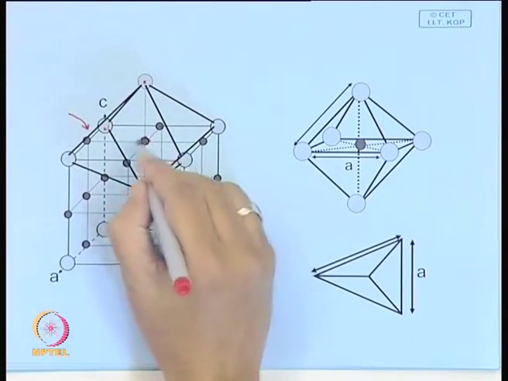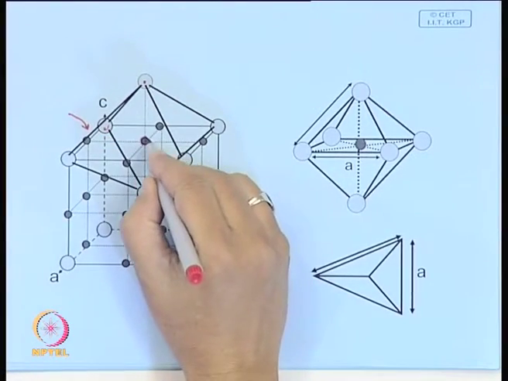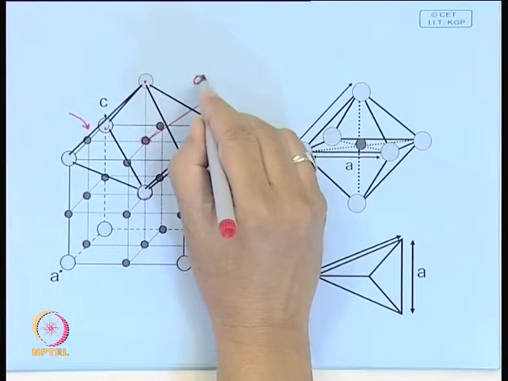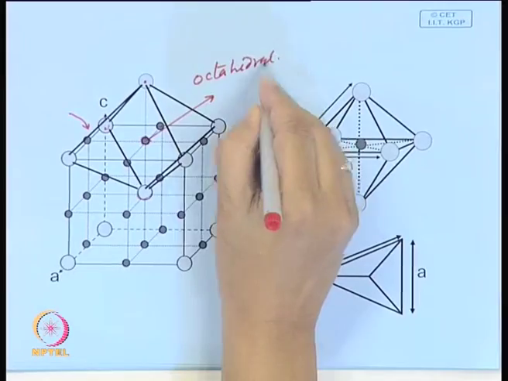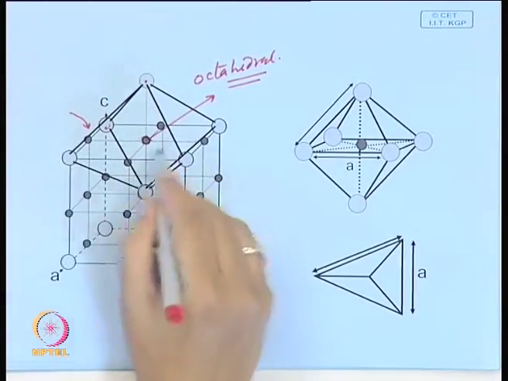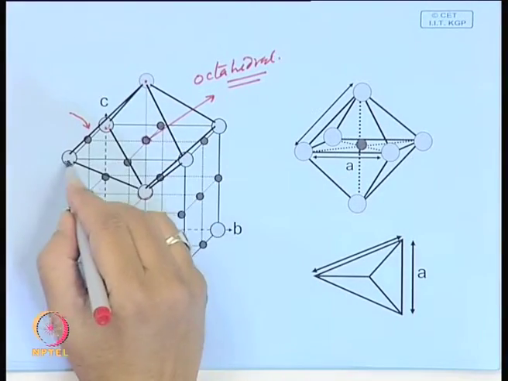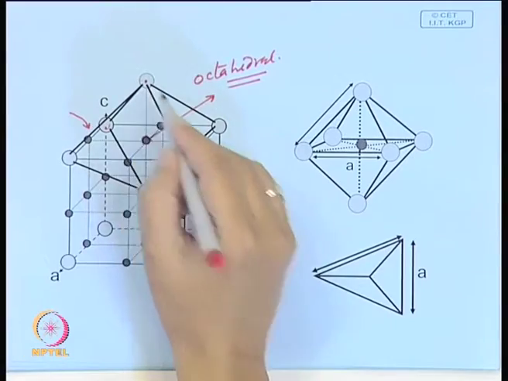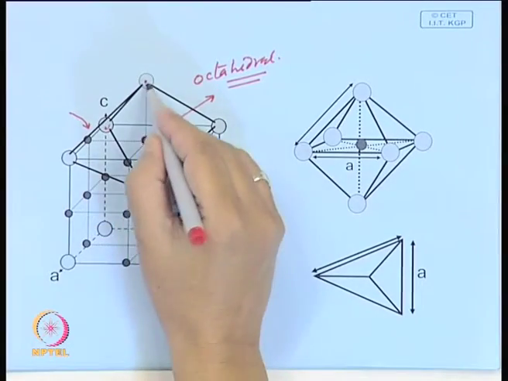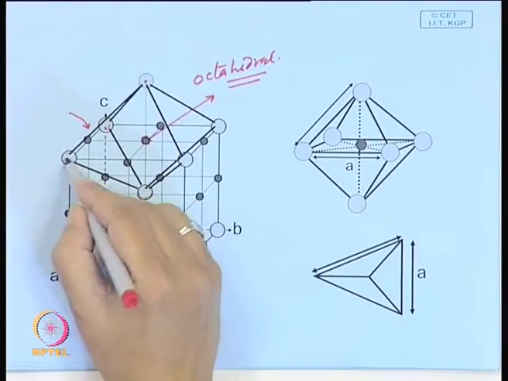So, each of these sites is known as an octahedral site. So, octahedral, it is surrounded by identical, similar faces, 8 faces.